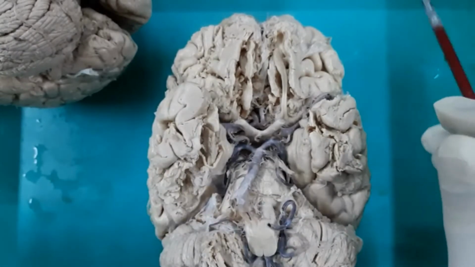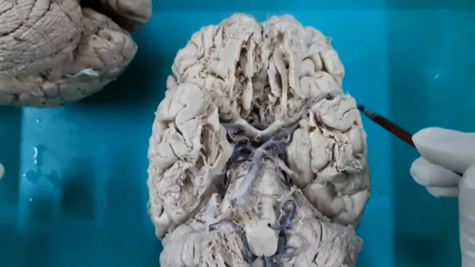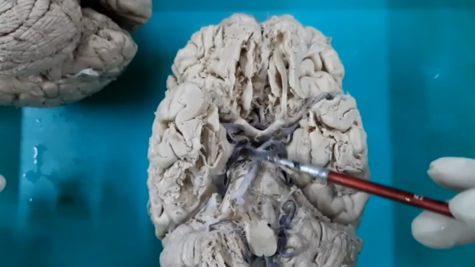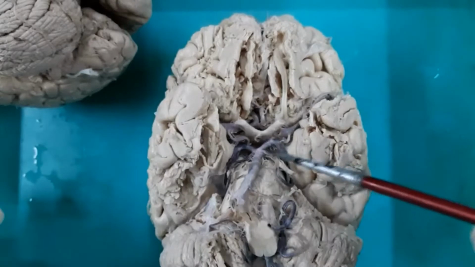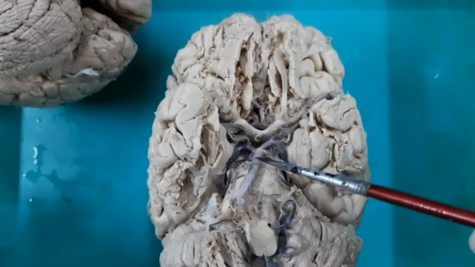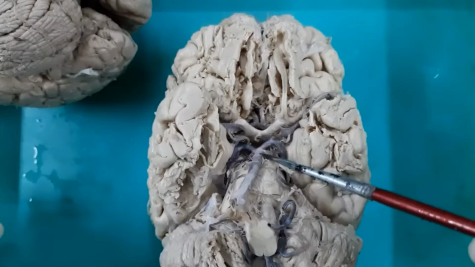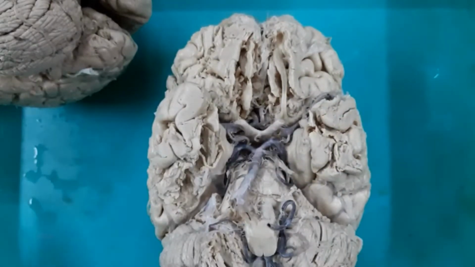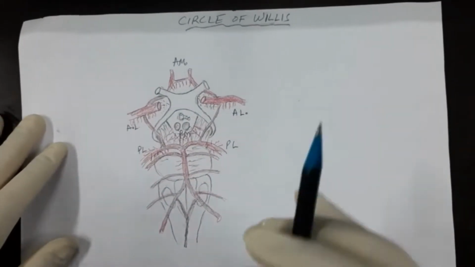Thus, the circulus arteriosus or circle of Willis is a polygonal circle of arteries which is present in the interpeduncular fossa. So, this is the area which is called the interpeduncular fossa. It is formed by the posterior cerebral, posterior communicating. Let me first tell you on a diagram and then I will show you this in the specimen of this brain. This is the diagram which I have drawn for the circle of Willis.